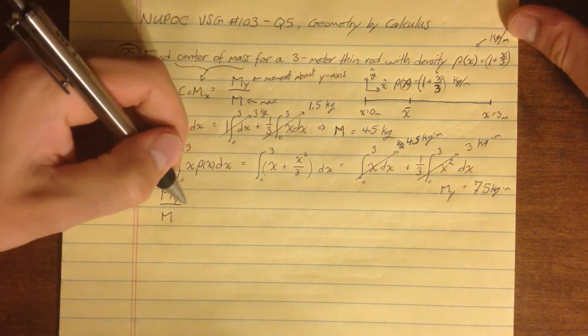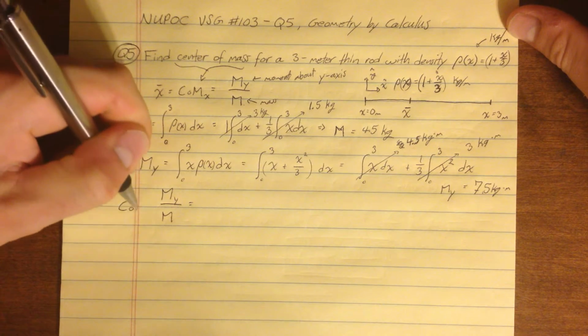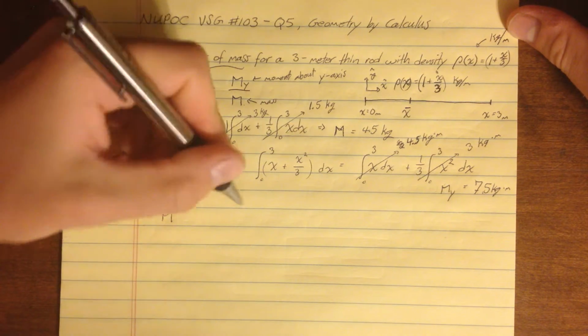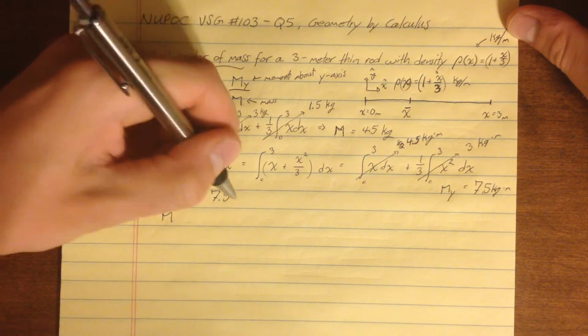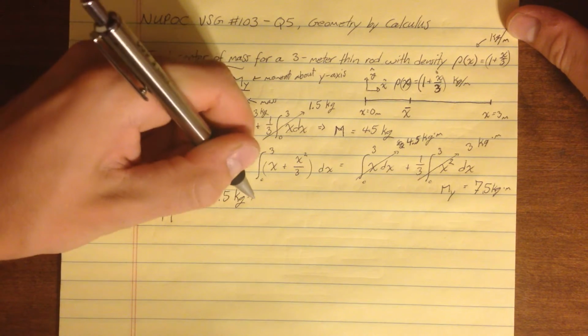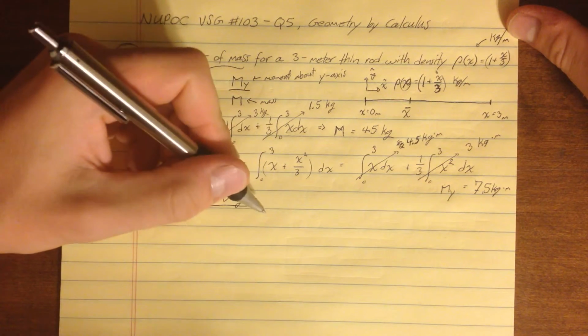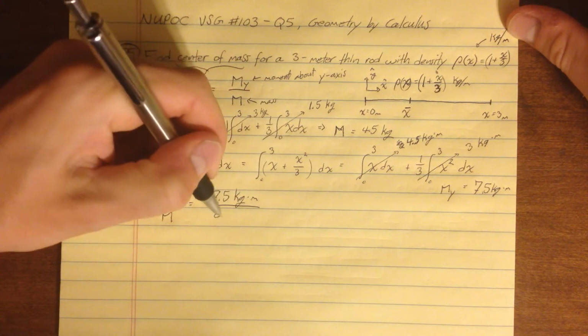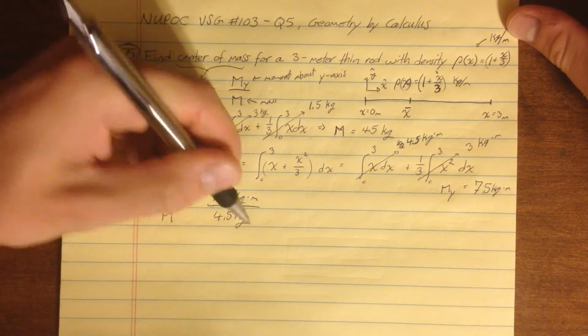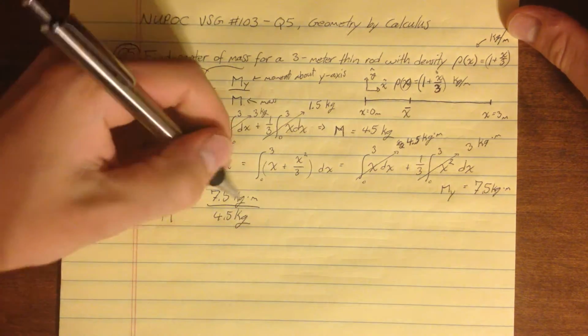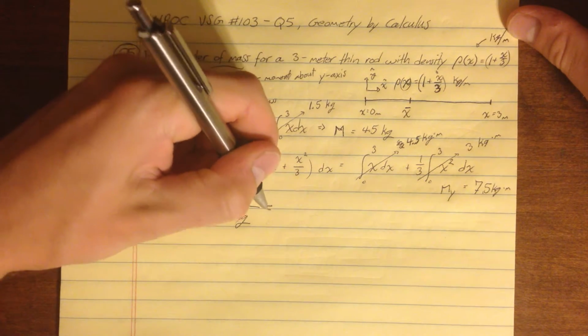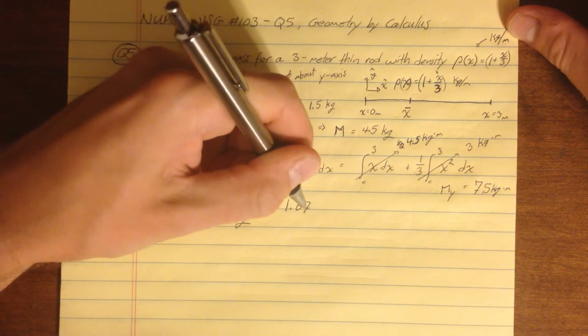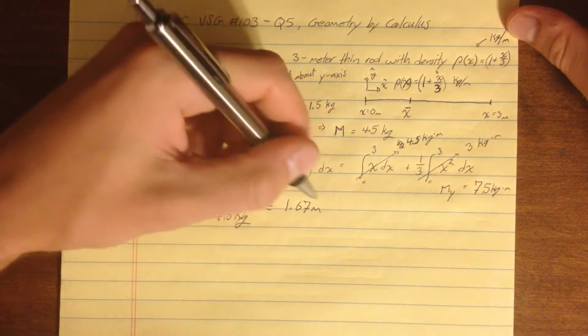kilogram meters. So the moment over the mass, which is our center of mass in the x direction, is 7.5 kilogram meters divided by the total mass, which is 4.5 kilograms. The units of kilograms are going to cancel, and this ends up being 1.67 meters.